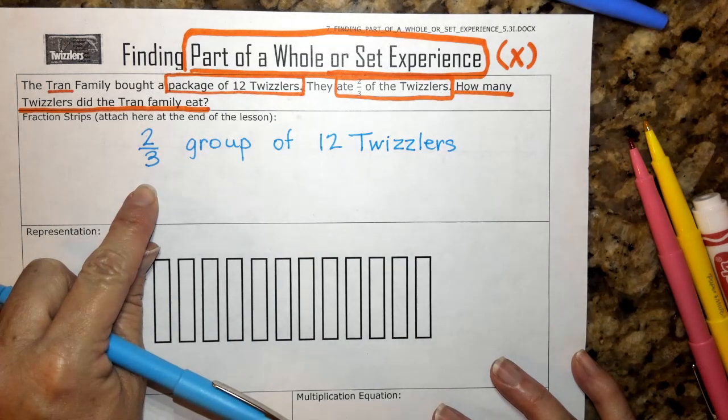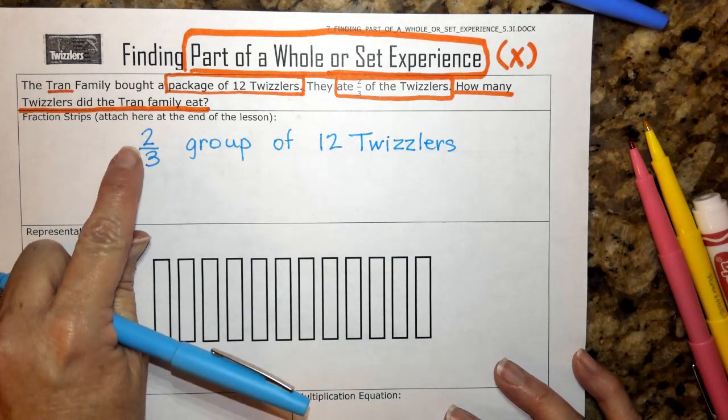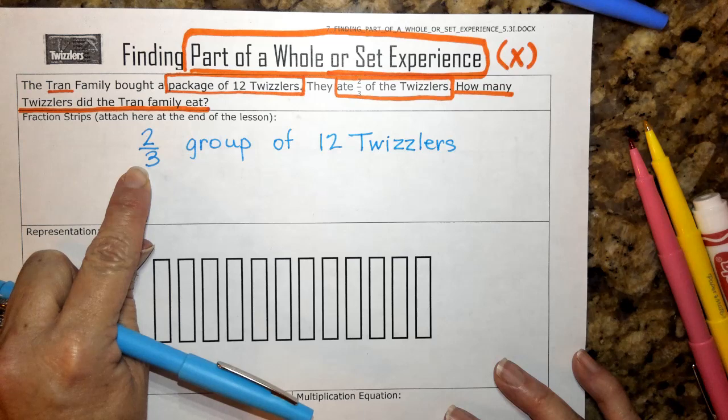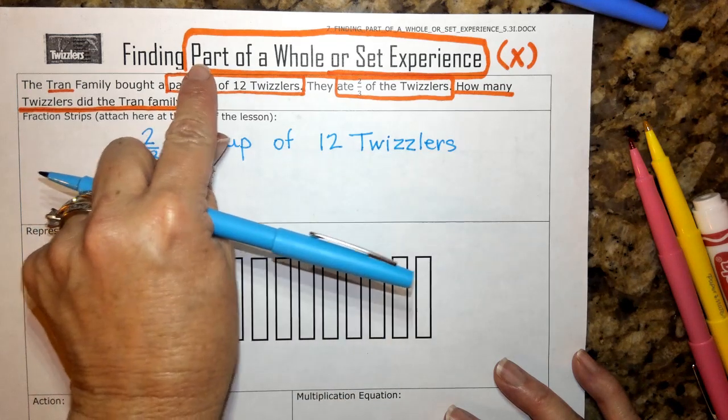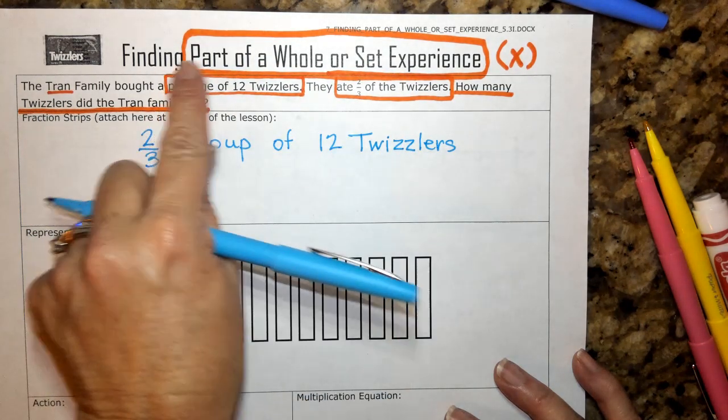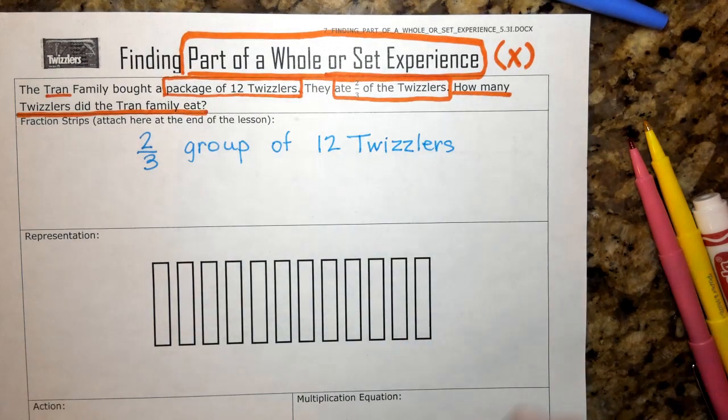So did they eat all of them? No, they ate 2/3. So our job when we're trying to find part of a whole or part of a whole set is to figure out exactly what number that is.